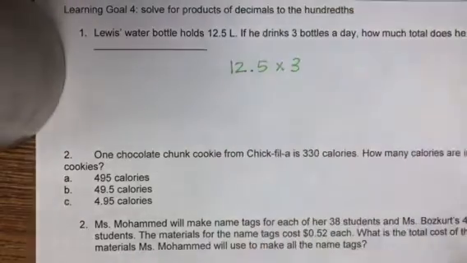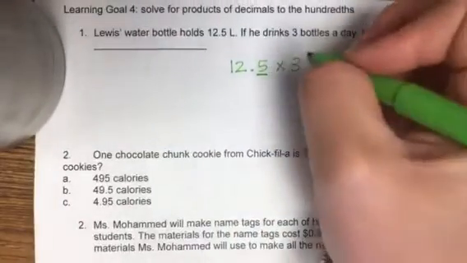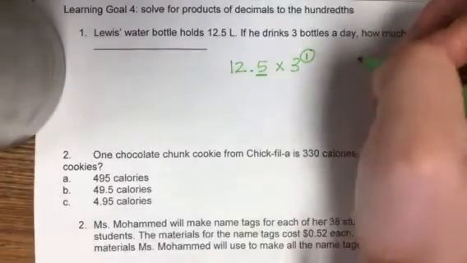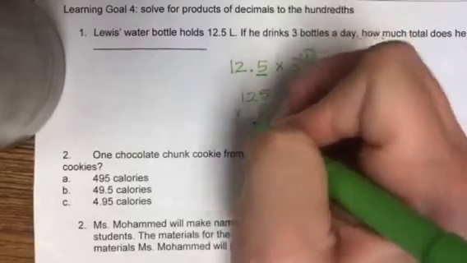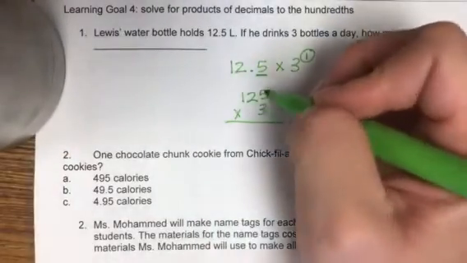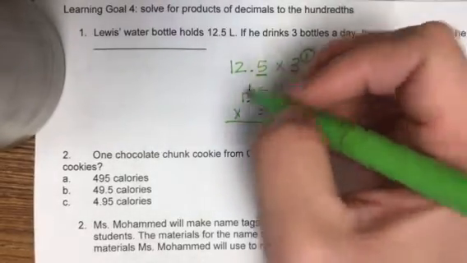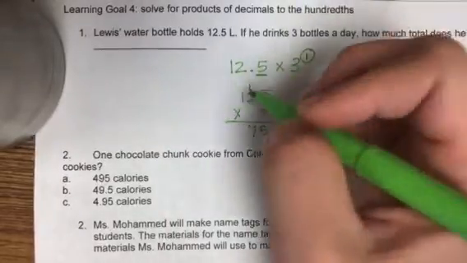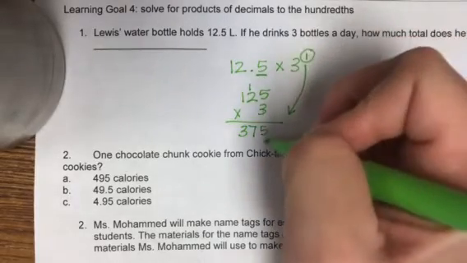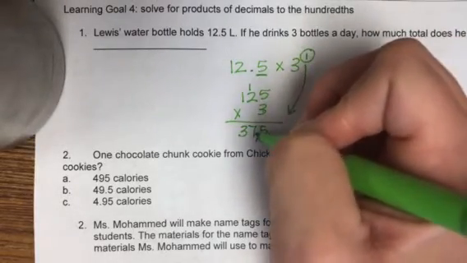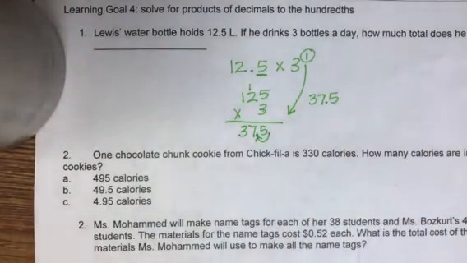So remembering our strategy, we're going to count. There is 1 digit behind the decimal. So I'm going to write that and circle it. And then I'm just going to multiply 125 times 3, just as whole numbers. And I get 15, so I carry a 1. 3 times 2 is 6, plus 1 is 7. And 3 times 1 is 3. And then I remember the final step. I bring the decimal into my answer, moving it over 1 time. The answer is 37 and 5/10.